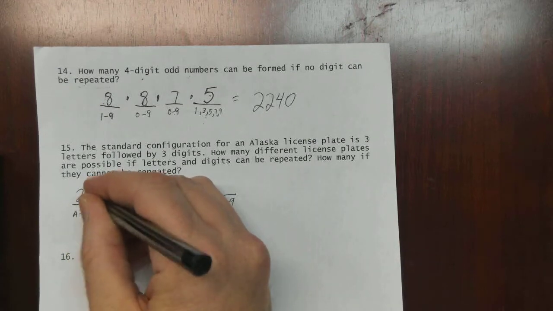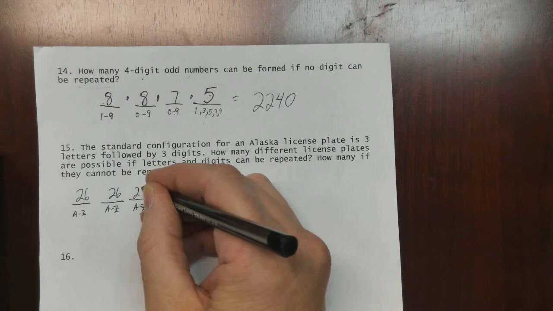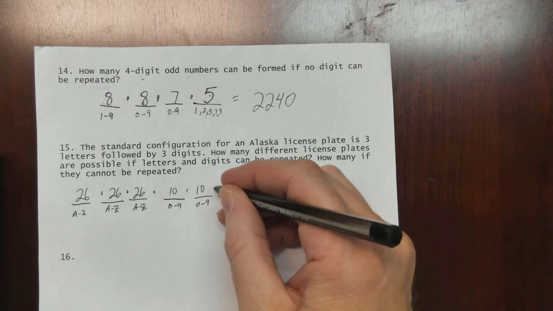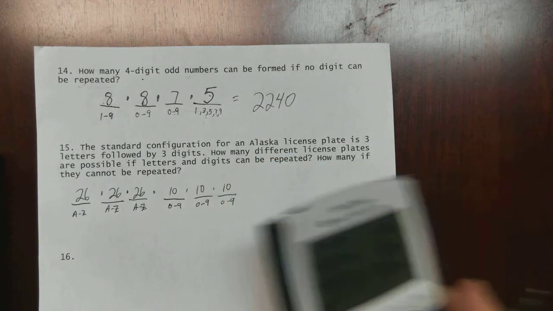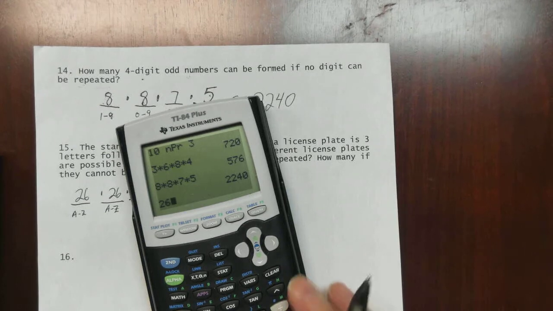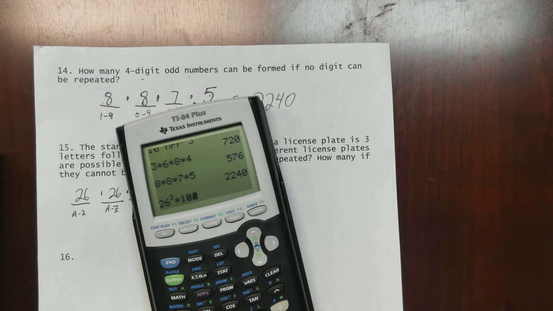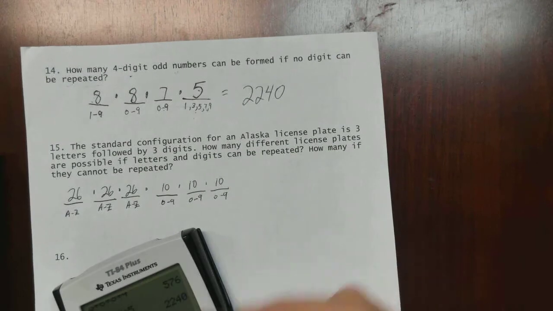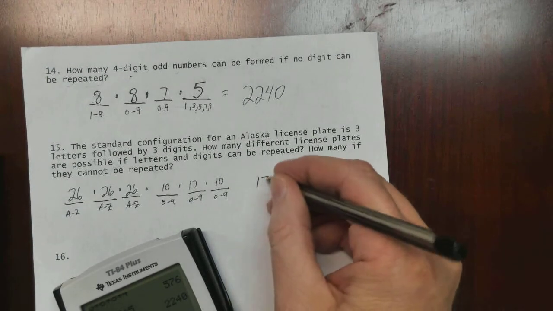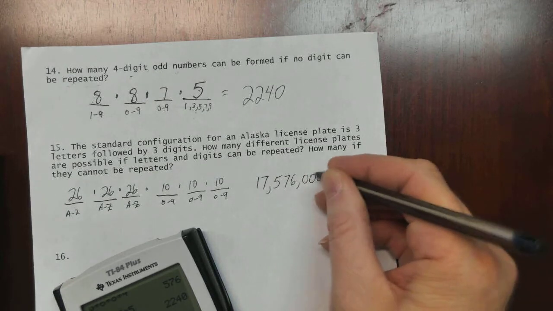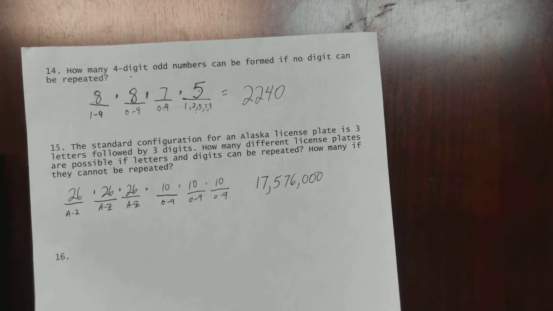That's 26 choices for the first 3 characters, and 10 choices for the next ones. So I'm just going to take 26, raise it to the 3rd power, times 10 to the 3rd power, and get a lot of choices there. 17,576,000 different plates there. Okay, that does that.